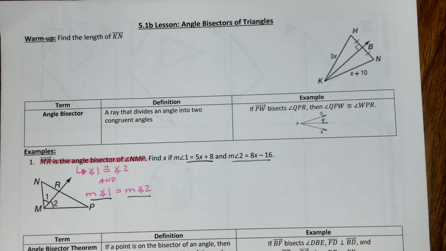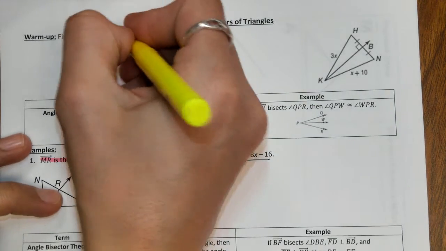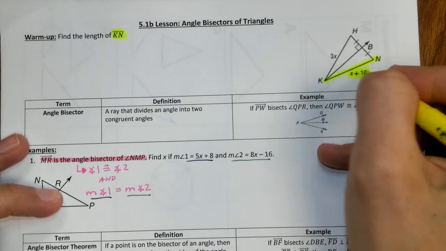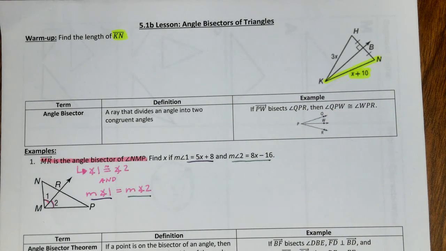The first thing we did was we started off with our warm-up. Here we wanted to find the length of the segment KN. So I'm going to go over here and make sure I know exactly where that is, make it all bright so I don't forget after I solve for x I'm not done yet.